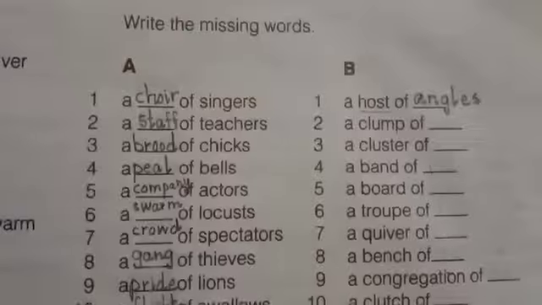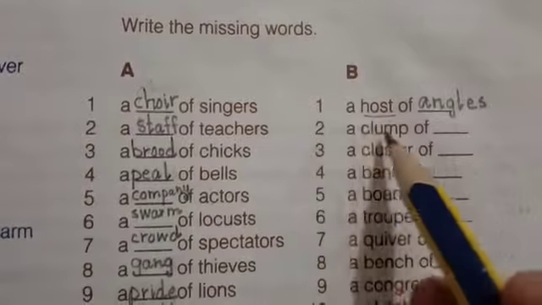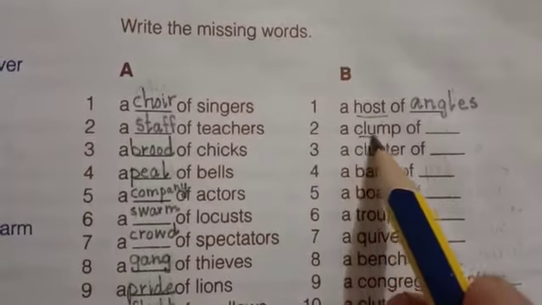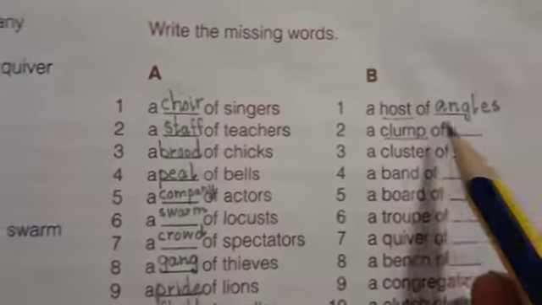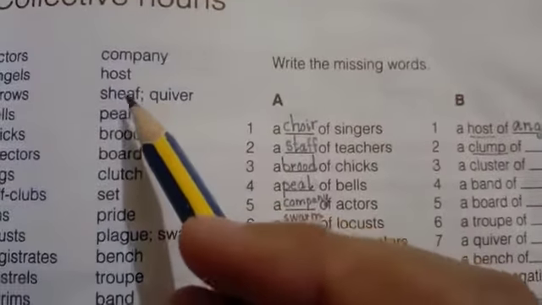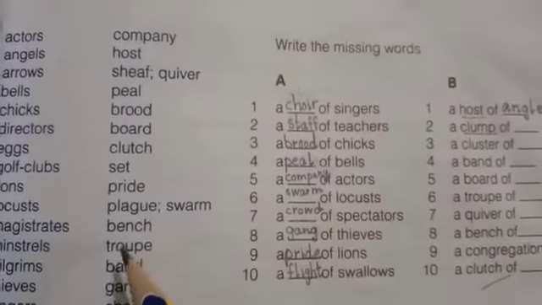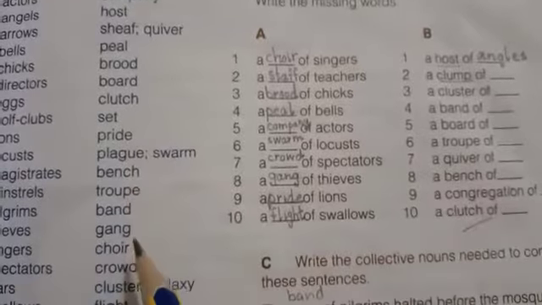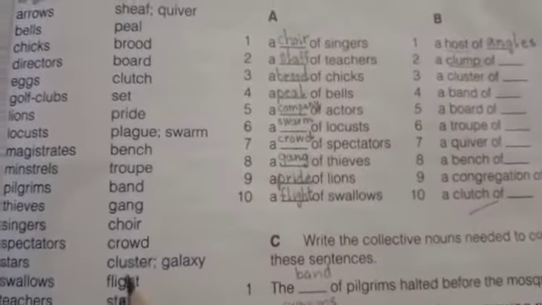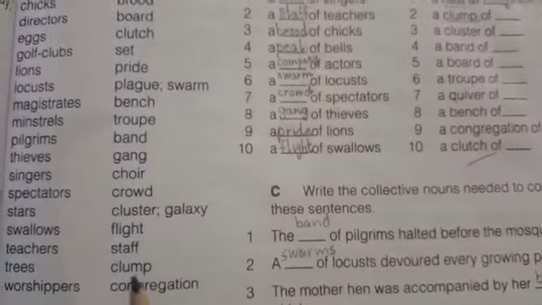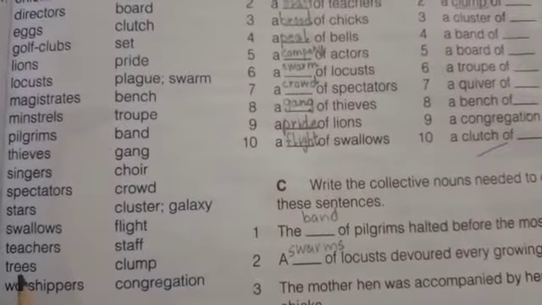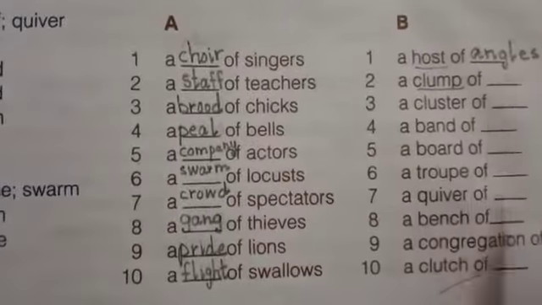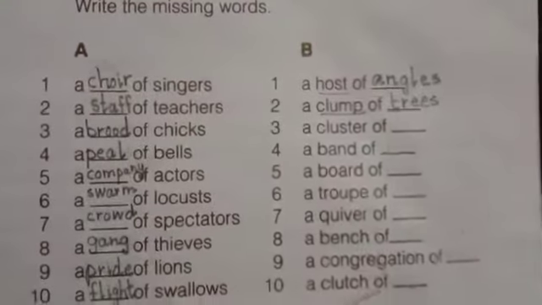Write it here. Then read out the second sentence. A clump of dash. What is the group name of this word? Find it here. Clump is the name of which thing? Find from here. That is trees. Where is it written, find it. Yes, it's here. When we have a group of trees, that is called clump. Write it here. Trees. A clump of trees.